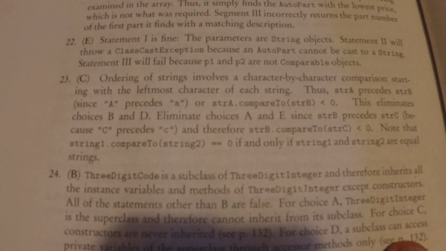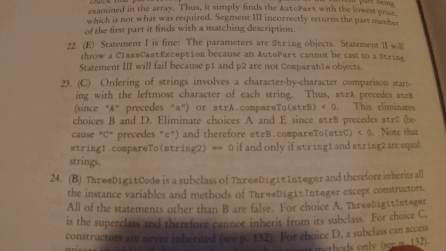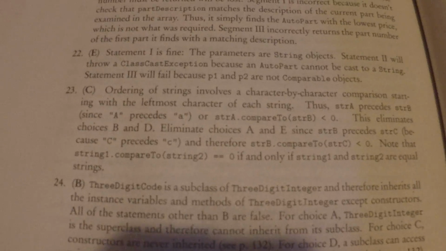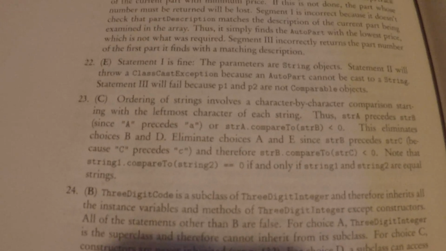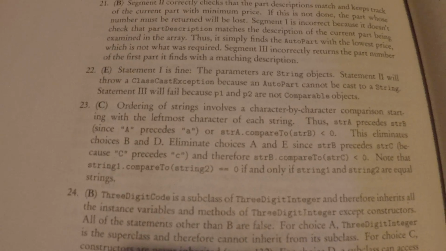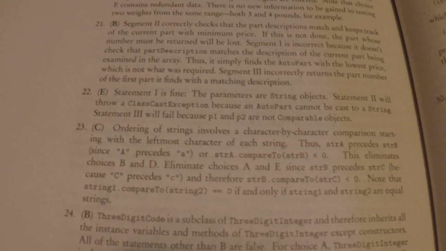Eliminate choices A and E, since string B precedes string C, because capital C precedes lowercase c, and therefore string B compared to string C is also less than 0. Note that string 1 compared to string 2 equals 0 if and only if string 1 and string 2 are equal strings.